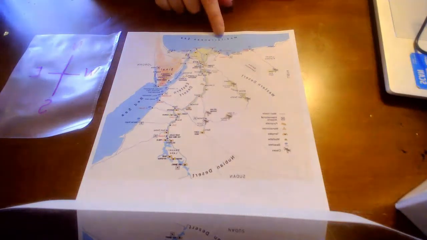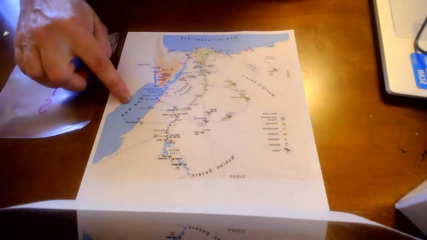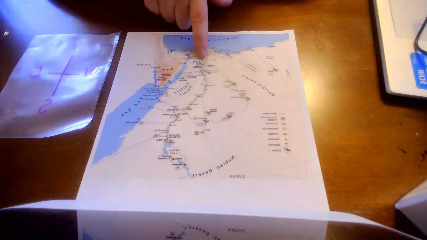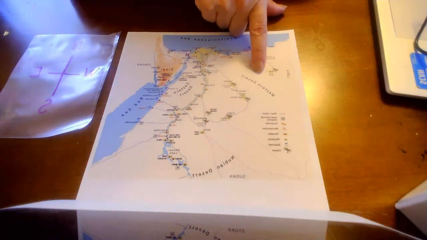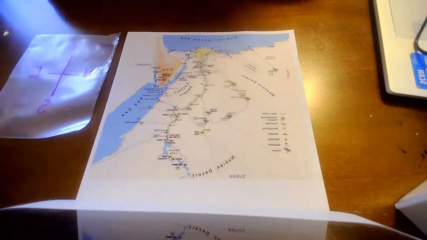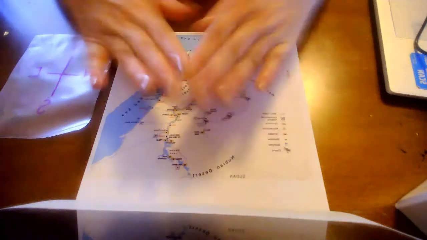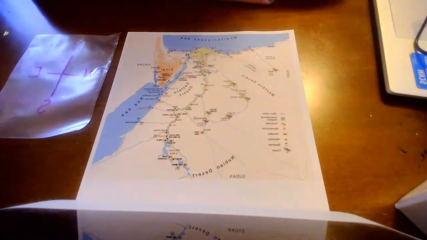And as you can see, we've got the Mediterranean Sea, we've got the Red Sea, the city of Cairo is up here. That's where the Great Pyramids are. We've got the Western Desert, the Nubian Desert, and lots of cities and things located here. I don't see a compass rose anywhere on this map.